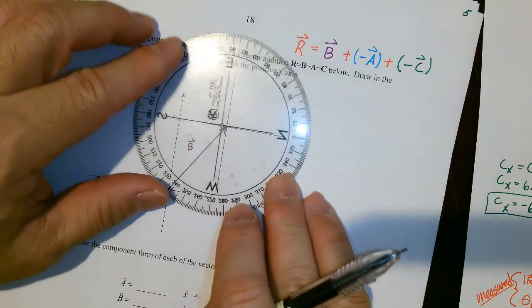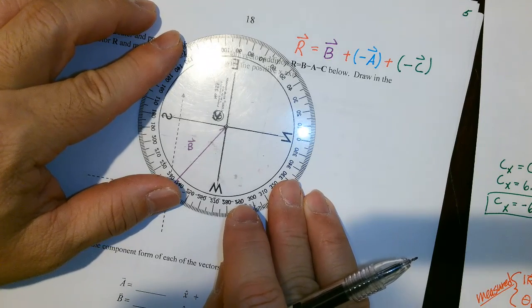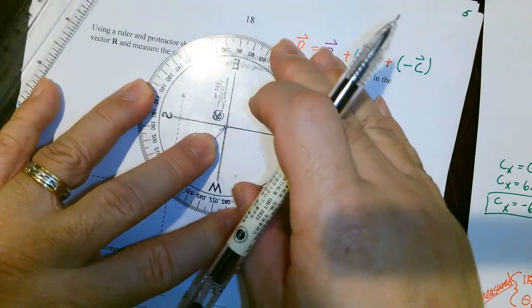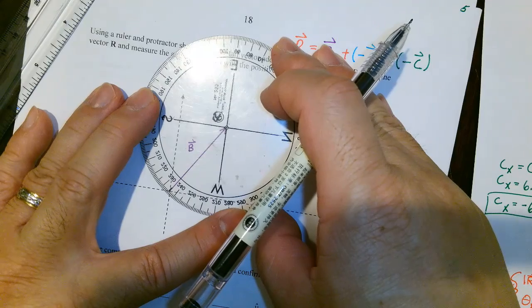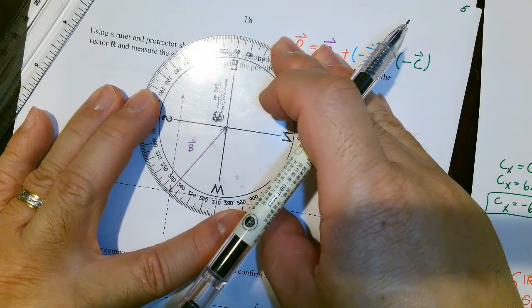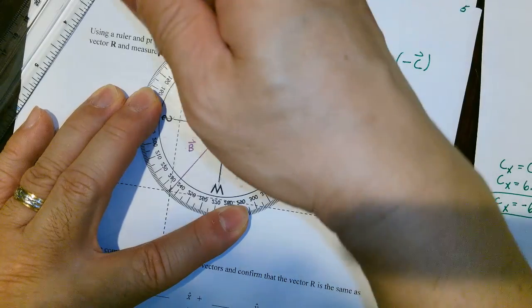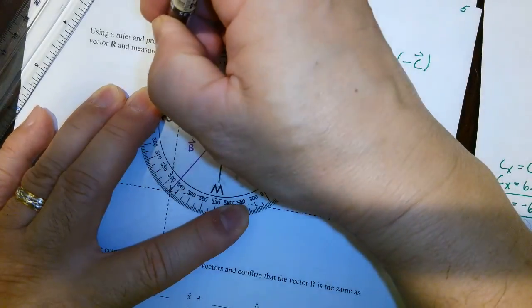So I measure out 140 degrees first, and that looks like 140 degrees.